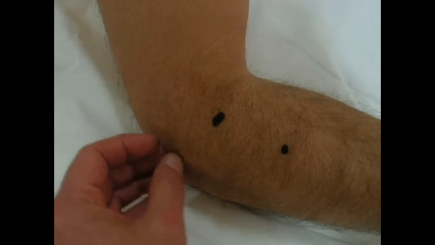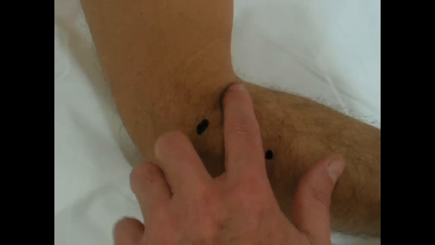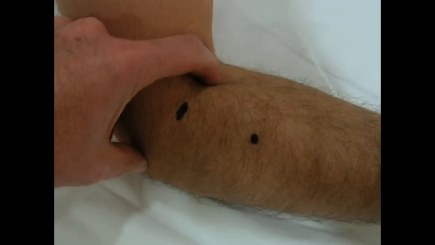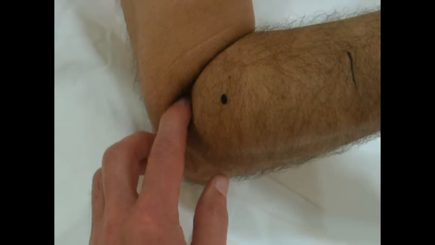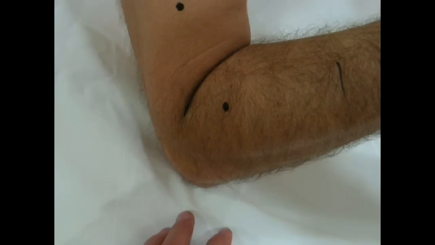Large intestine 11 is the sea and earth point of the large intestine channel. It is located at the elbow, midway between lung 5 and the lateral epicondyle of the humerus at the lateral end of the transverse cubital crease. This point should be located with the elbow flexed. Now we go back to large intestine 6.